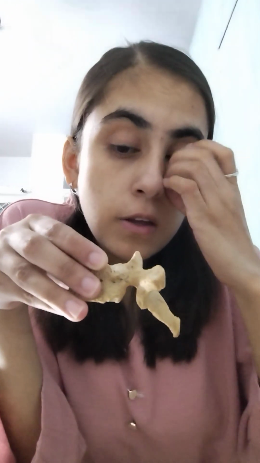And in the body there are two facets. There are two demi-facets, not facets. These facets are half circular or semicircular, so they are called demi-facets: superior demi-facets and inferior demi-facets. These facets are for the attachment of ribs.